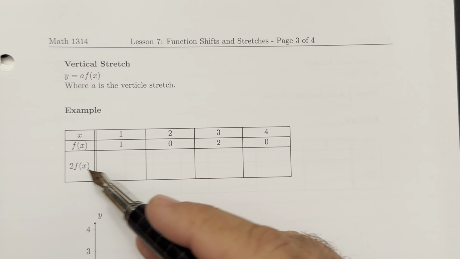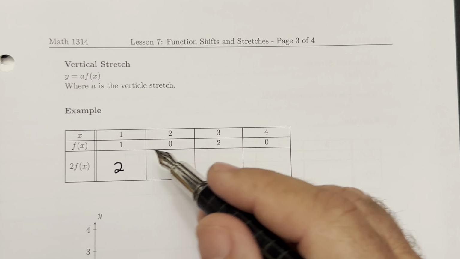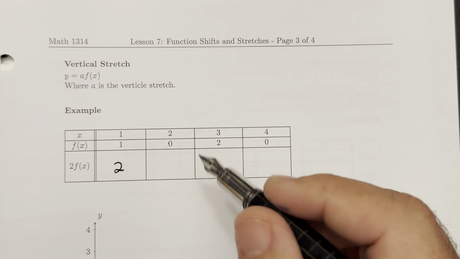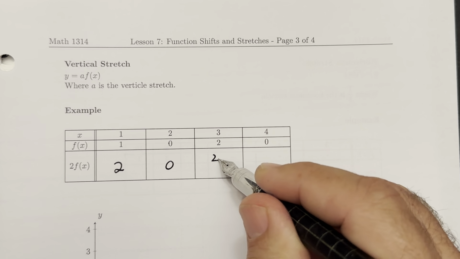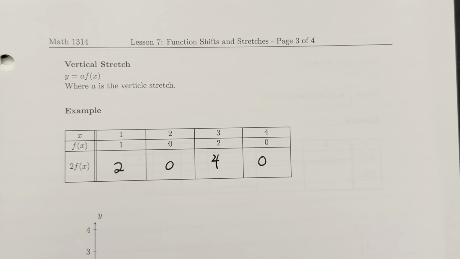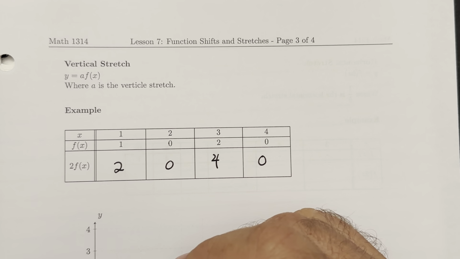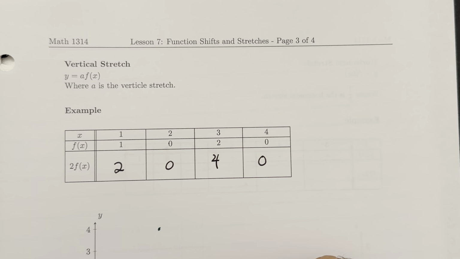Now let's look at 2 times f of x. When x is 1, y is 2. And I'm just multiplying this number here. That would be 0 again. And then this becomes 4. And then we're back down to 0. All right, so that is the stretched function. Right, x is 1, y is 2, down to 0. And then this guy would go up to 4. And then back down to 0.